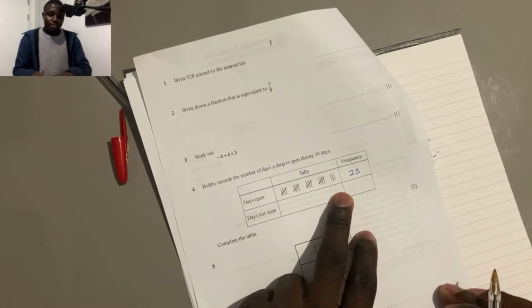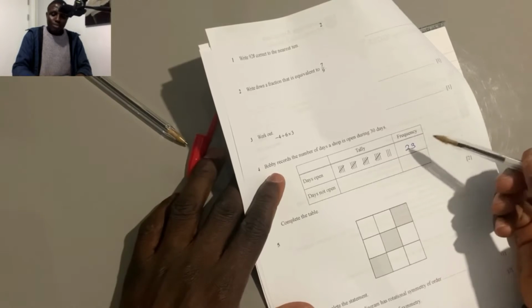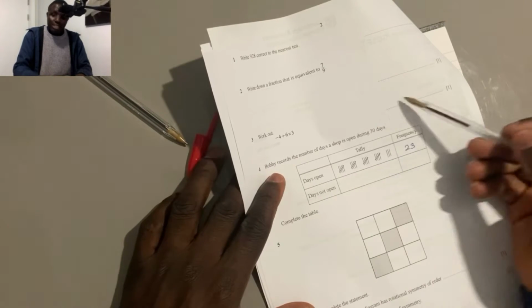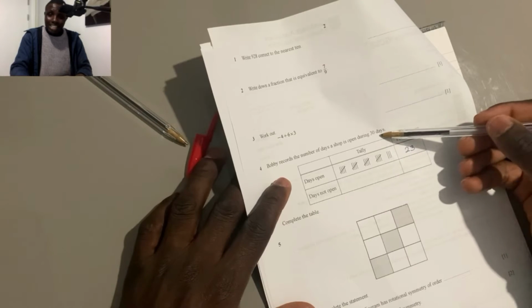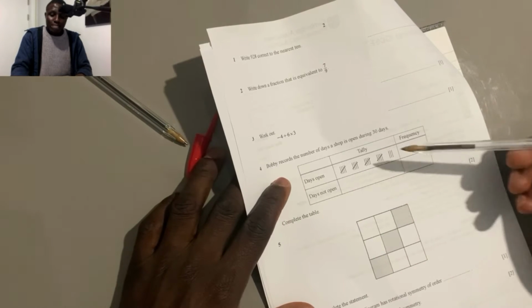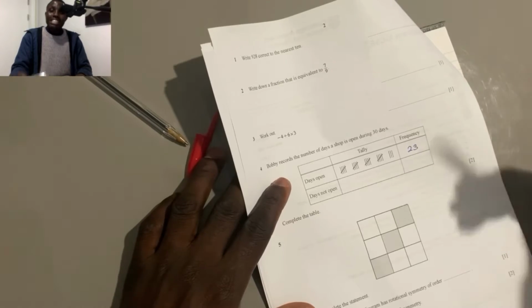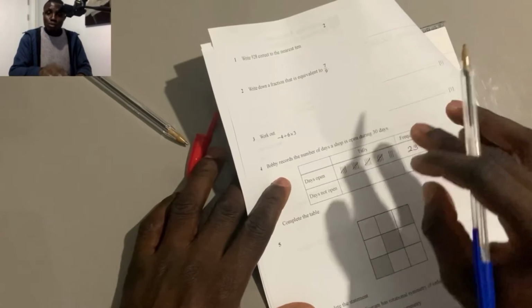Are you following? 23. So that is that. Why? So I will know this now, and we are told that what? The total number of days that Bobby is considering is 30. So you remove 23 from 30 to be able to get the number of days when the shop is not opened.